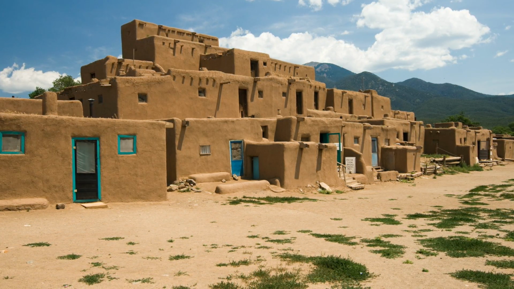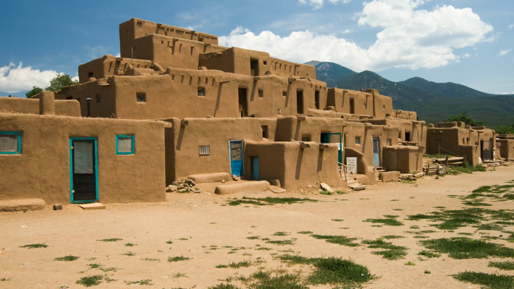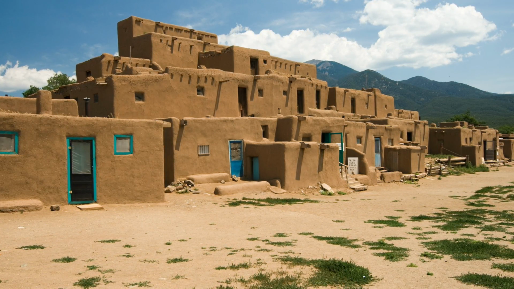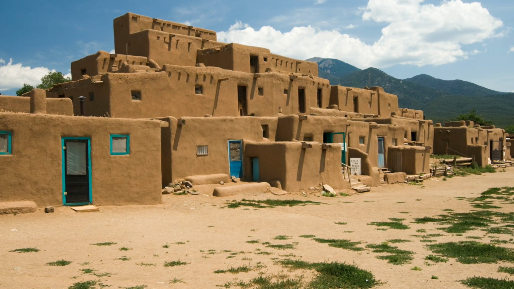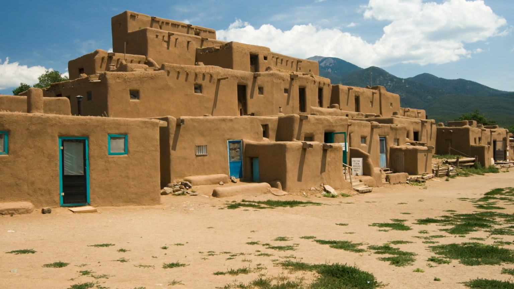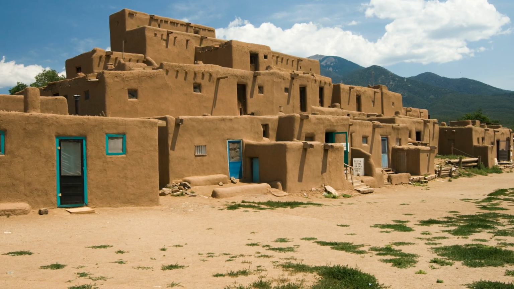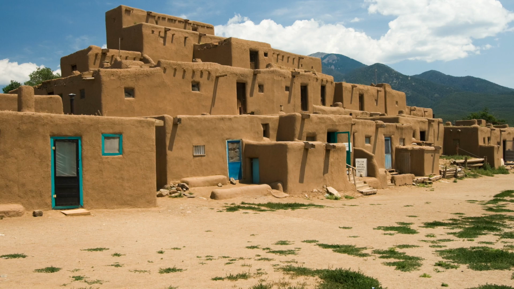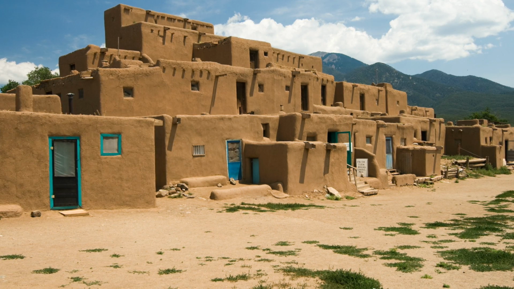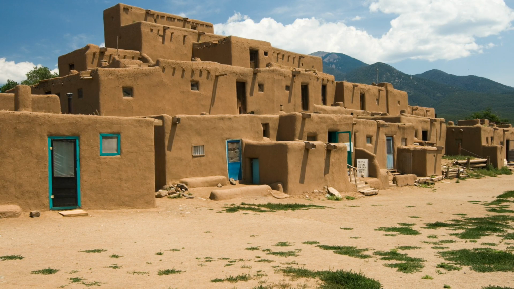I just wanted to give you a brief overview of the Pueblo buildings and the ancestral Puebloans. There is much more to this group of people, and if you're really interested, I encourage you to get on something like Wikipedia to get some information there, or just do some research on your own. And on to the project.